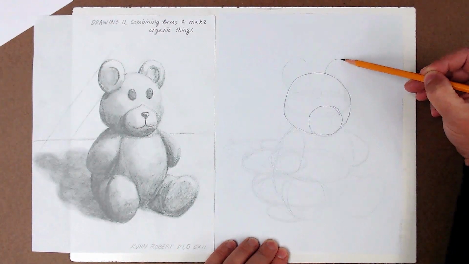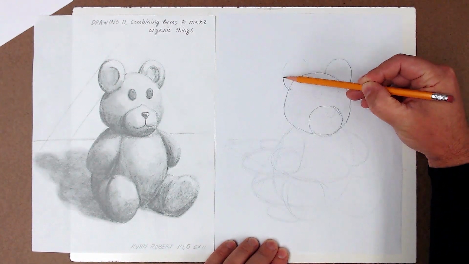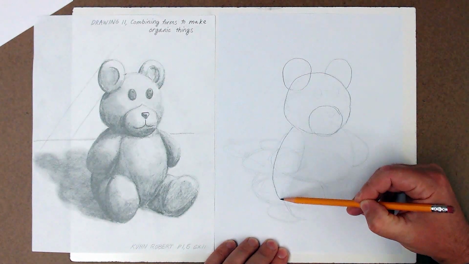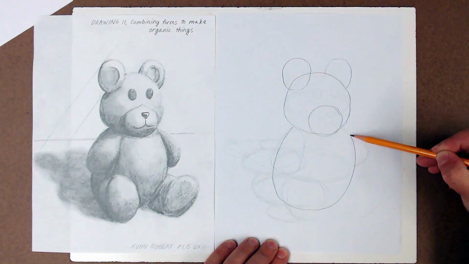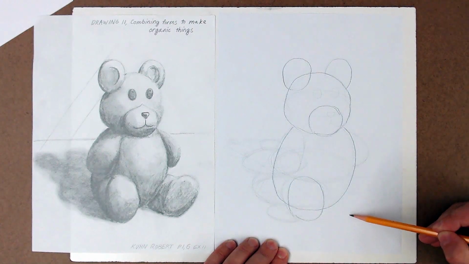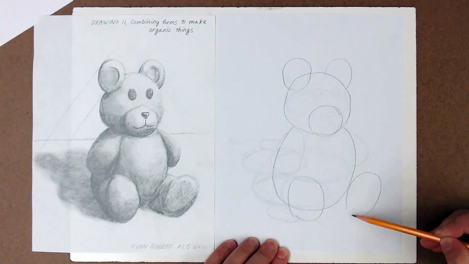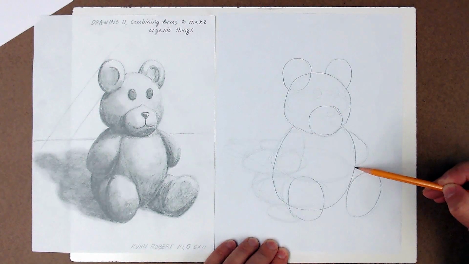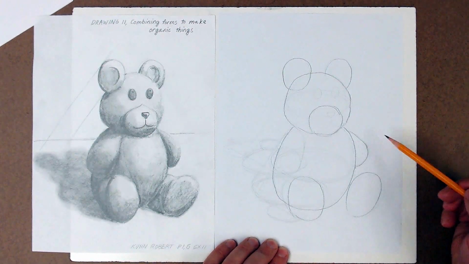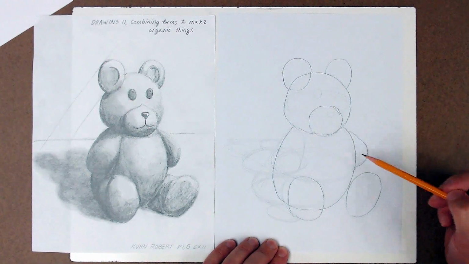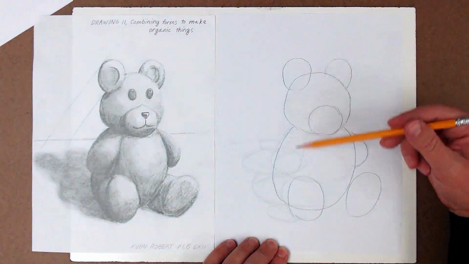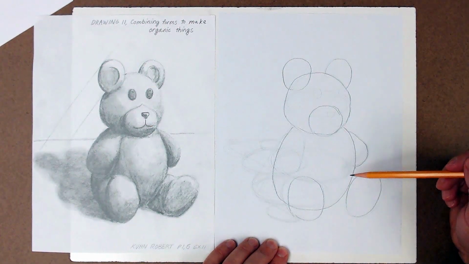Alrighty, and for the ears, and for the body, and then we've got the feet right here, and that's where I'll connect the feet to the body. And if you're in my art class, I'll talk a little bit more to you about how to place arms by placing the hands first and then connecting; the bridge between the hands and the body would be the arms. Okay, but let's keep this really simple for right now, okay?